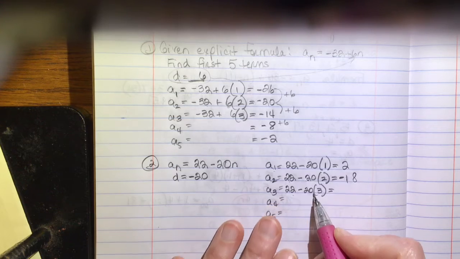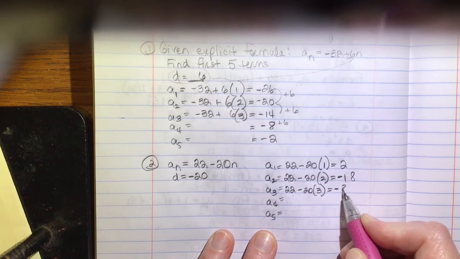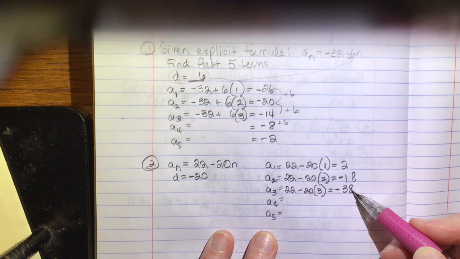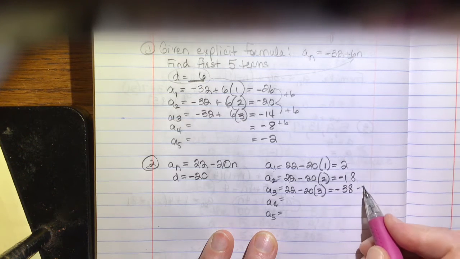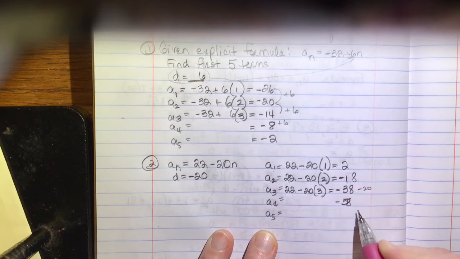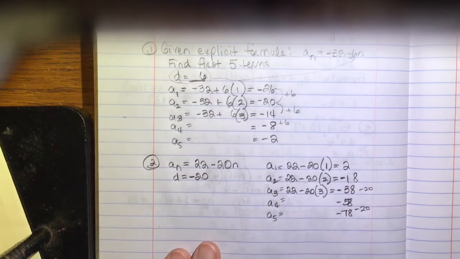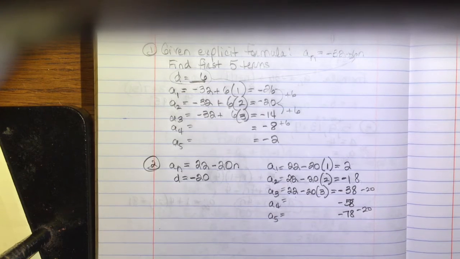That's 22 minus 60, which is negative 38. Do you feel comfortable enough that we can just go minus 20, minus 20, minus 20? It's going to be negative 58. Minus 20 is going to be negative 78. So that's a pretty easy set of problems.